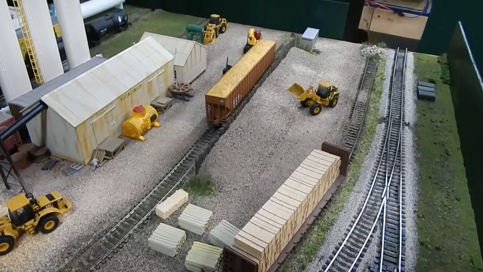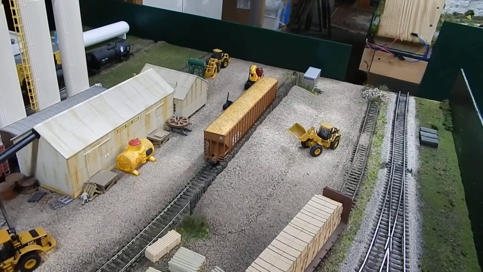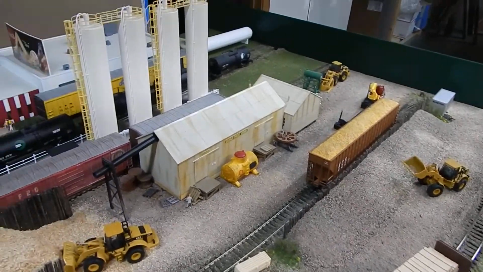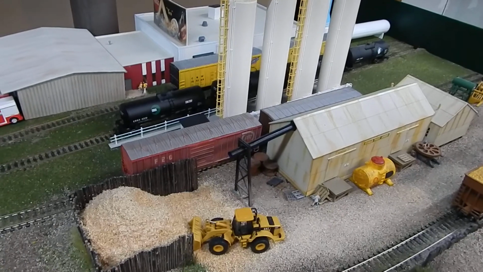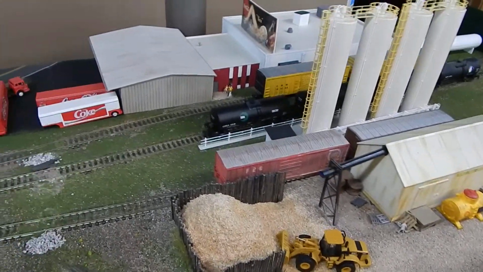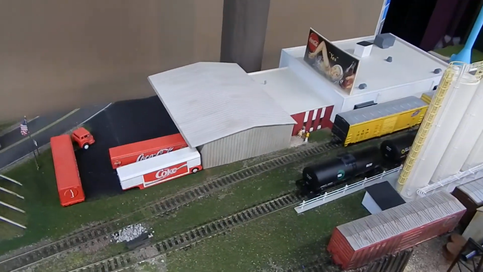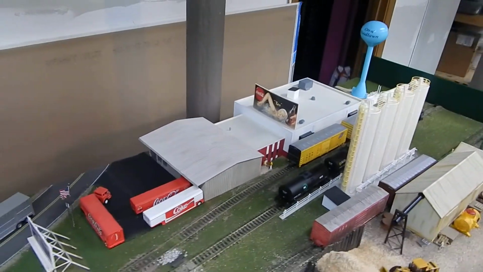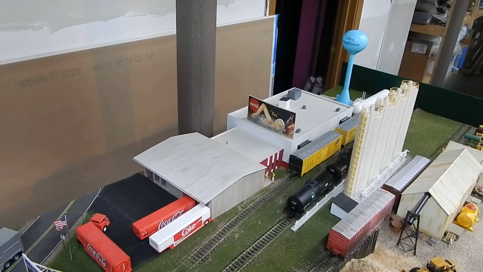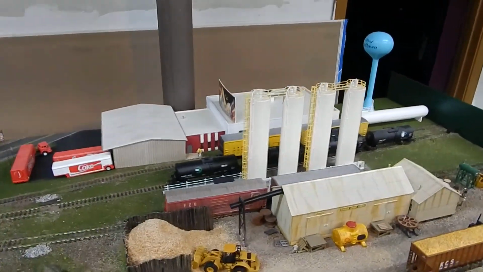But the sawdust is important because that goes to the paper mill that I have over there, and I'm going to show you that. And then I've got the box cars of the finished wood product also, where they're creating multiple different products. I've got a Coca-Cola factory. As I worked there a long time, I couldn't resist putting together a Coca-Cola plant. Still got some work to do on it, but it's getting there.